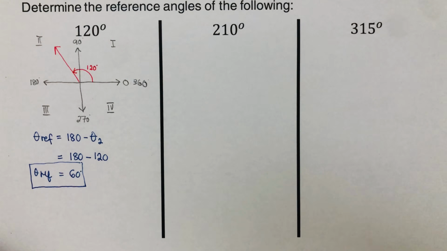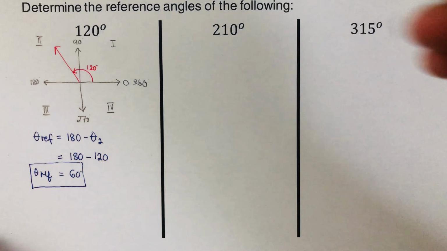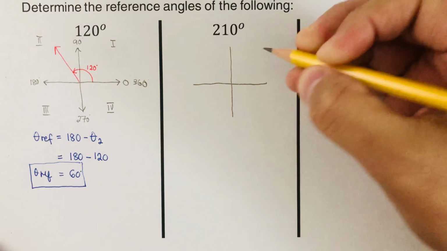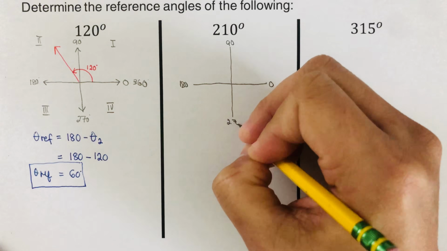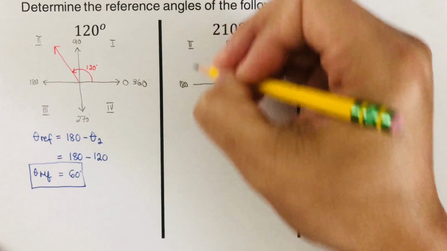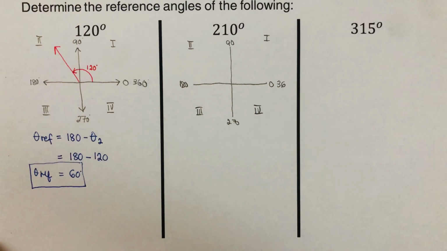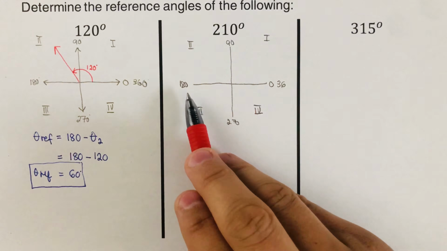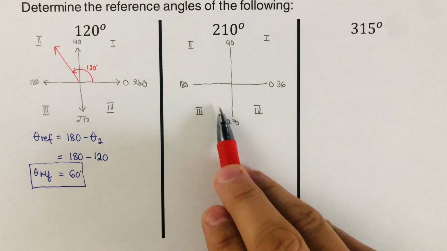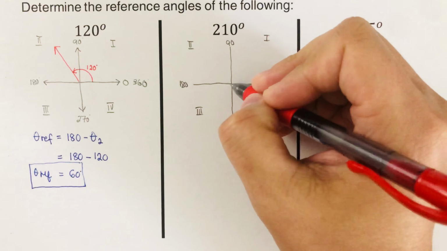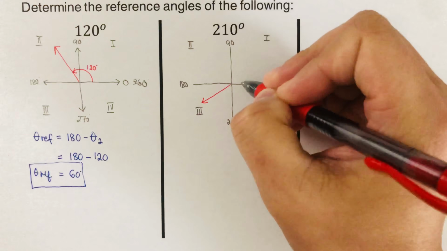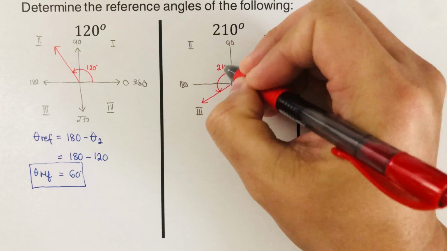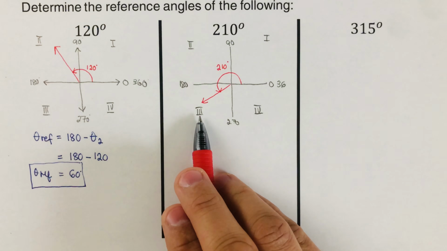Okay, so we go over the problem here. Again, I'm going to set up the x and y axis here so that we can locate where the angle is located. Okay, so 210: we're going to draw 210. So this is 180 and this is 270, so it should be sitting somewhere around here. I'm just going to approximate that it's located somewhere here. Then I'm going to draw the angle right here. This is 210 degrees. So this is located in the third quadrant.